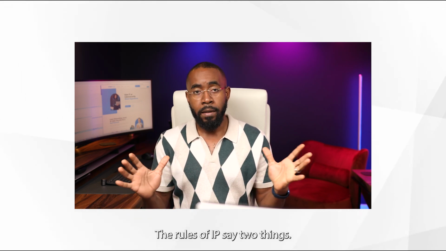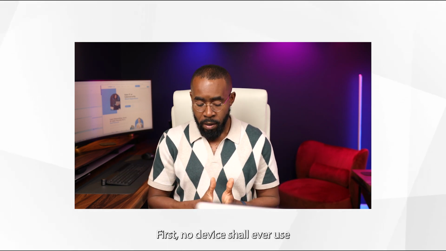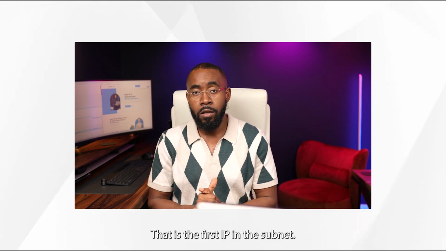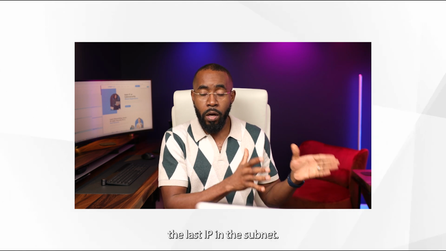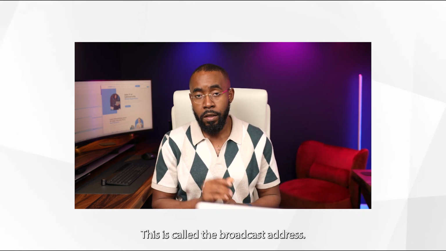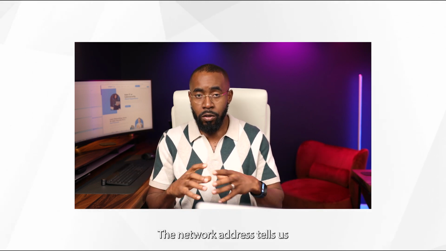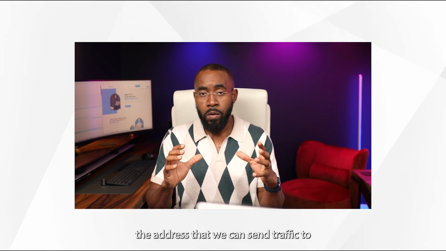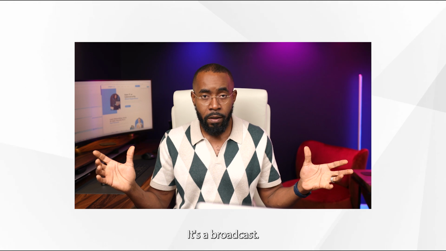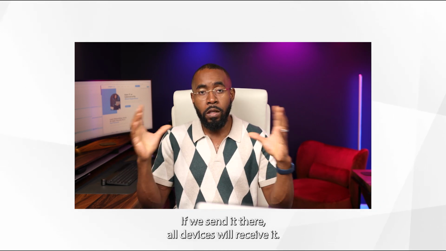The rules of IP say two things. First, no device shall ever use the IP of the subnet. That is the first IP in the subnet. And it also says no device shall ever use the last IP in the subnet. This is called the broadcast address. The network address tells us the address of the network. But the broadcast address tells us the address that we can send traffic to if we want all devices to receive it. It's a broadcast. If we send it there, all devices will receive it.